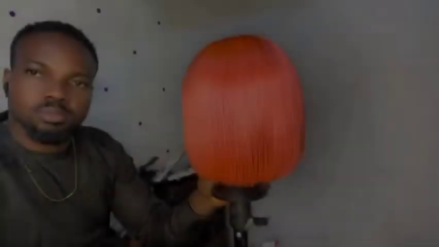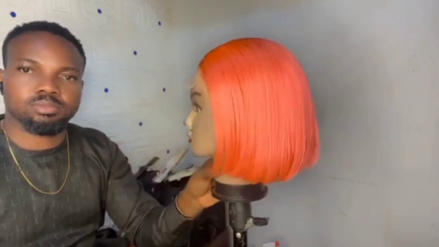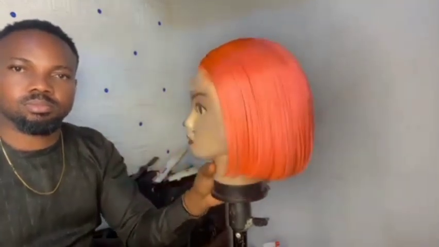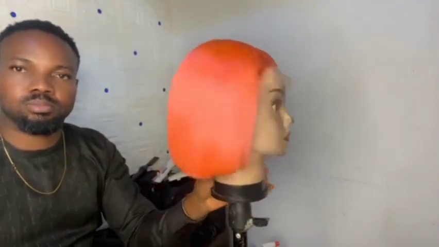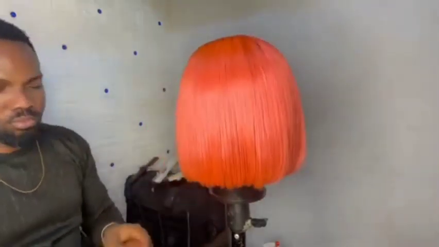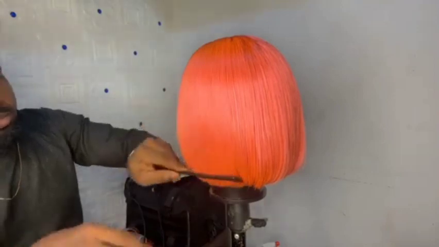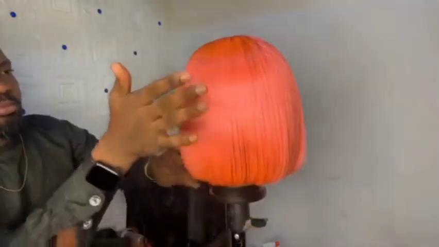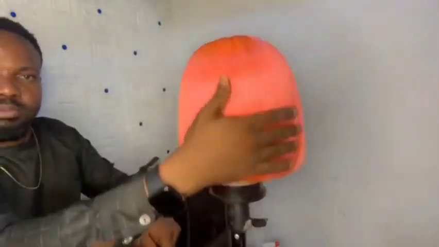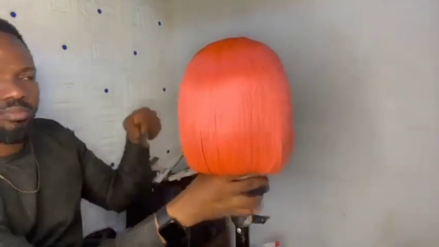So you see, guys, this is the finished product. You can see how easy it is to actually achieve a bob cut. Very easy. Like I said, one of the benefits of my channel is the fact that I get to take you into details. So yeah, you too can do it.